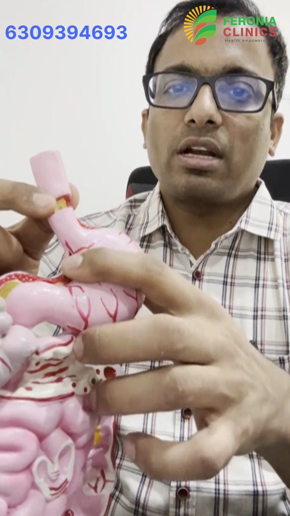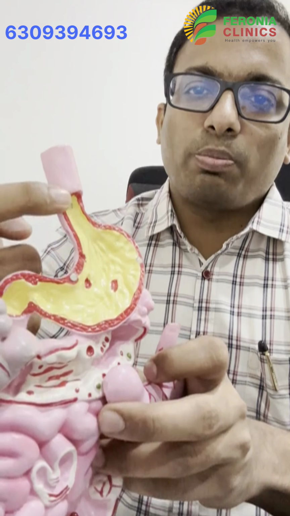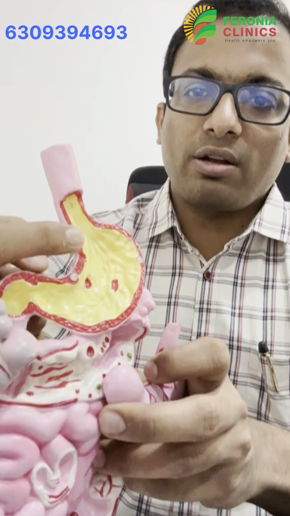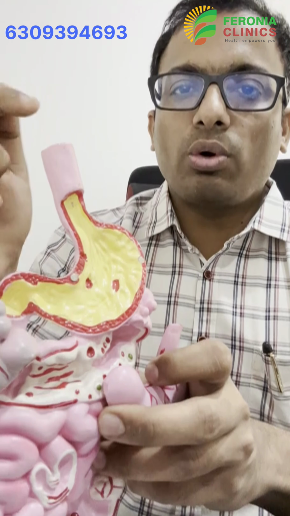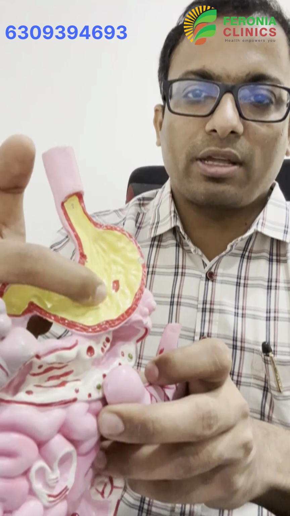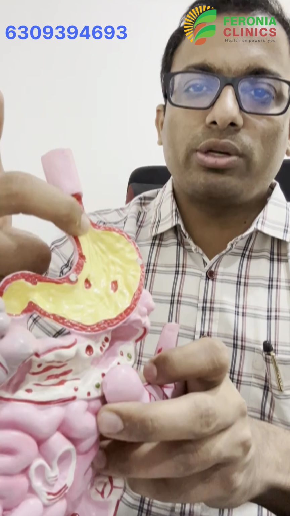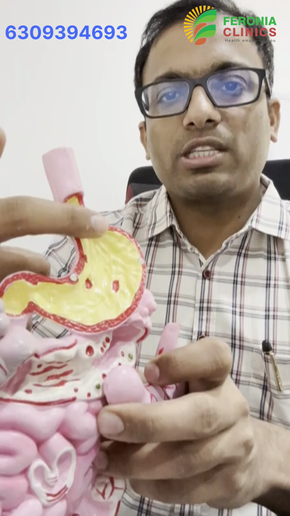This is the junction of the food pipe and the stomach, and it is guarded by one sphincter. So it will allow only one-way traffic. The food will come from above to the stomach area, but acid will not go into the esophagus area. This part is protected by one sphincter.